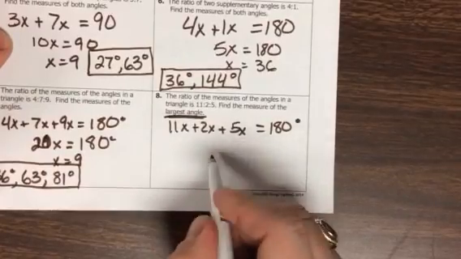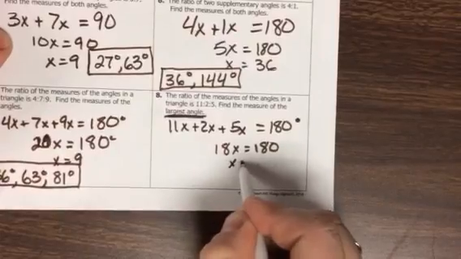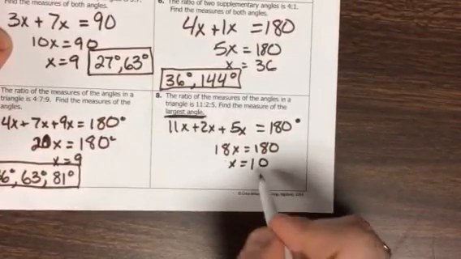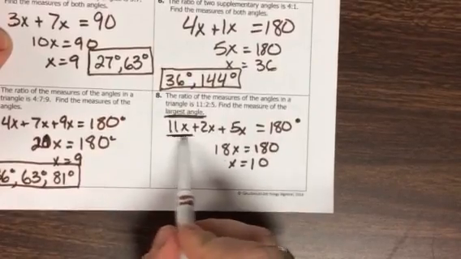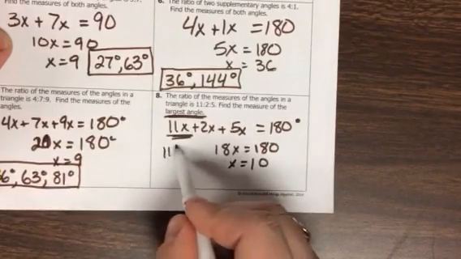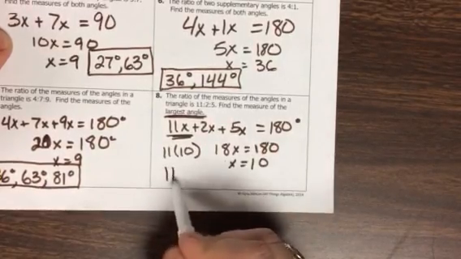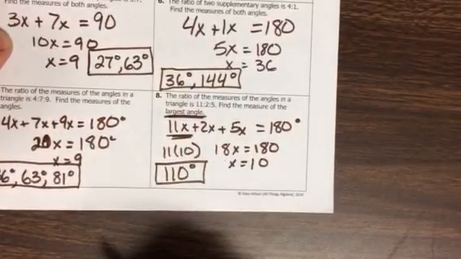So when I add these together, I say 18x equals 180, which means x must be 10. So in this case, the largest angle would be the piece with the largest part of my ratio, the 11x. So 11 times 10 would tell me 110 degrees. That would be the largest angle of the triangle.